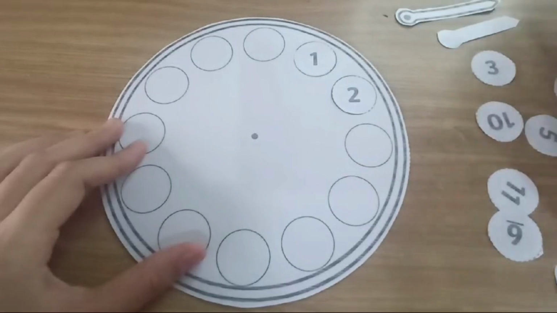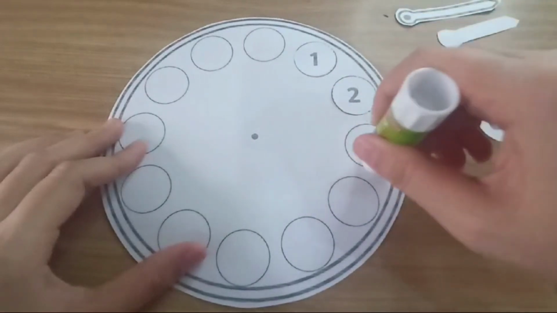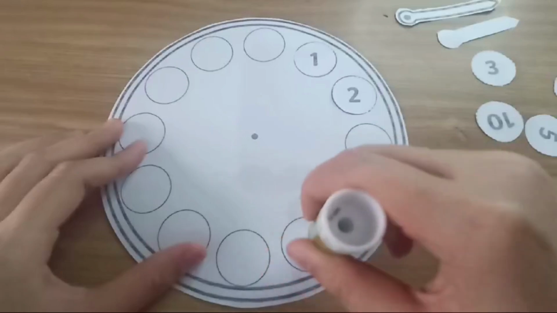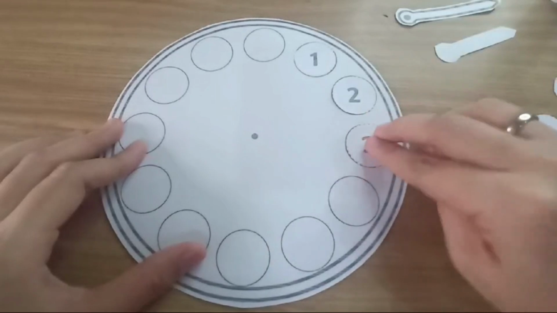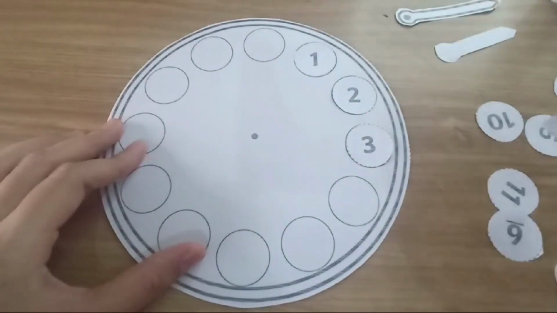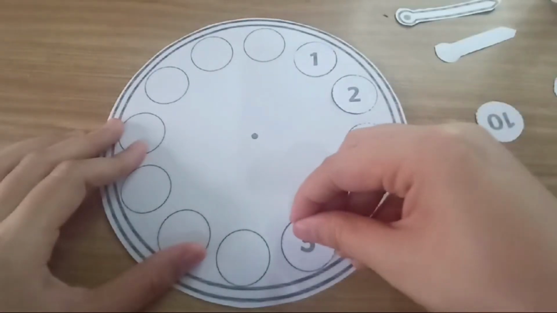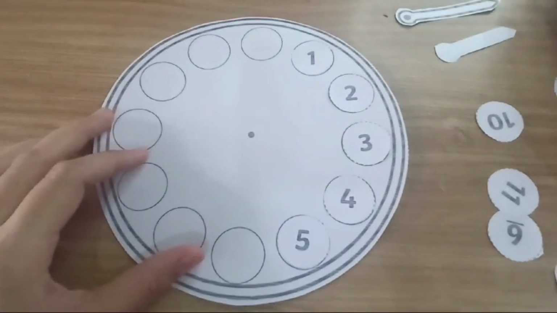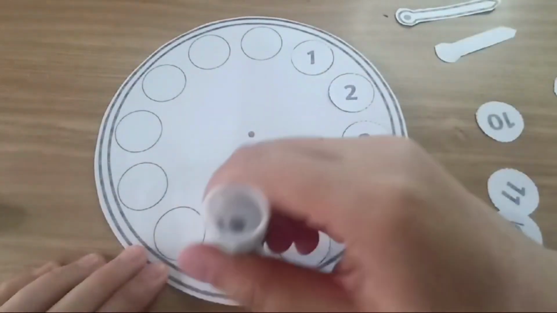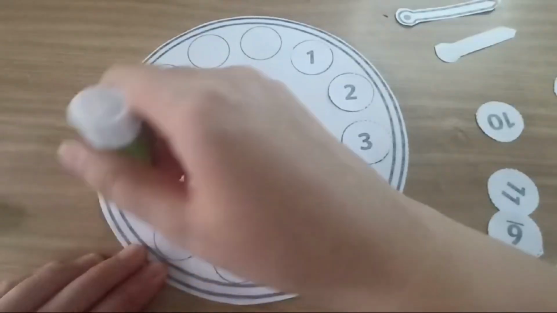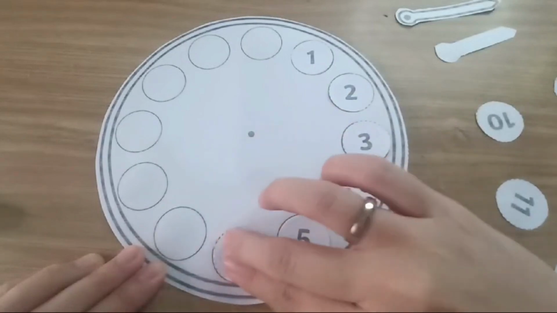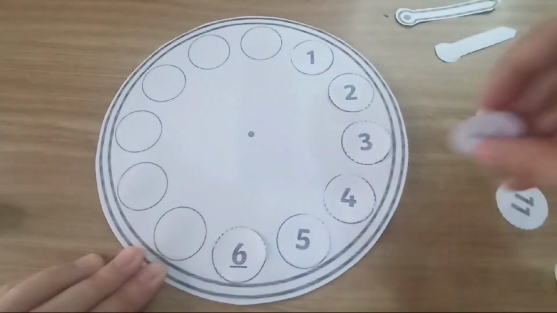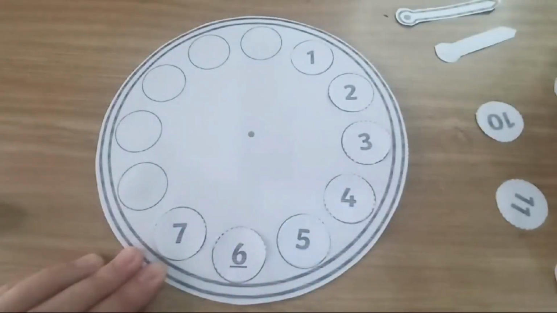Tap, tap, tap. After number 2, it's number 3. 3, 4, 5. After 5, 6, 7, 8.